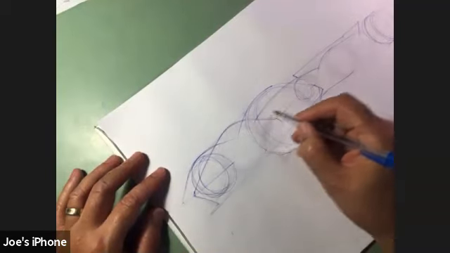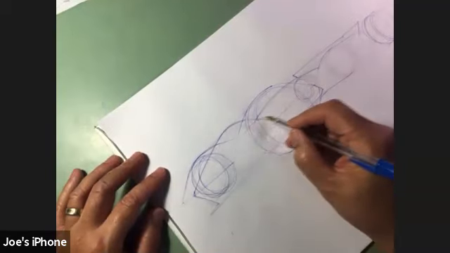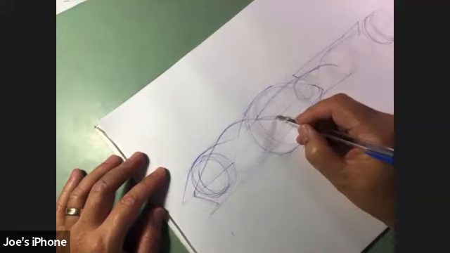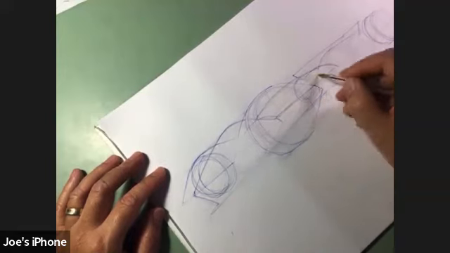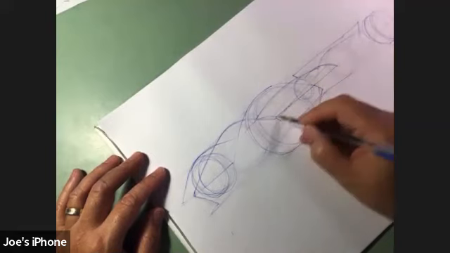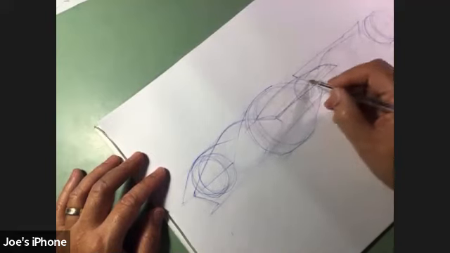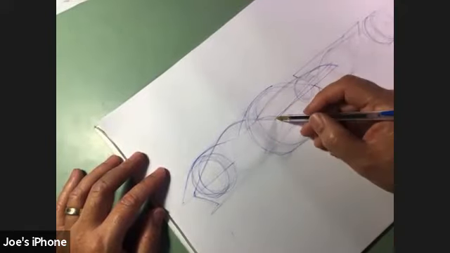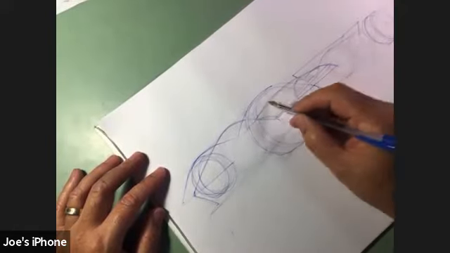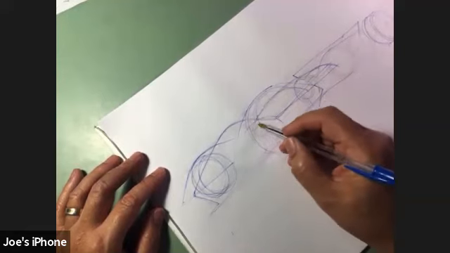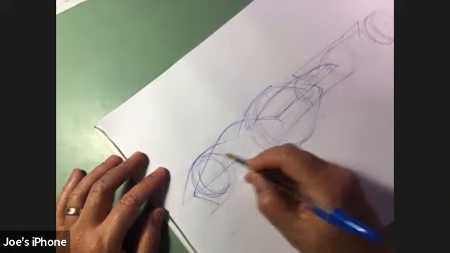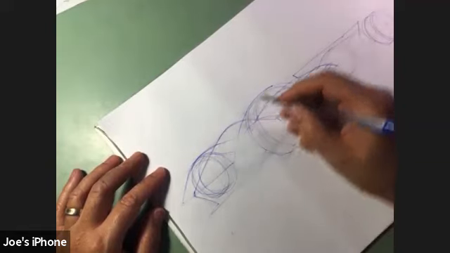Here is the cockpit. So I'm gonna give it a round shape. Assume it's gonna be round and bring all these other lines over. If you can see through there. Assuming it's kind of like this. And then, let's see, this is gonna come down probably.